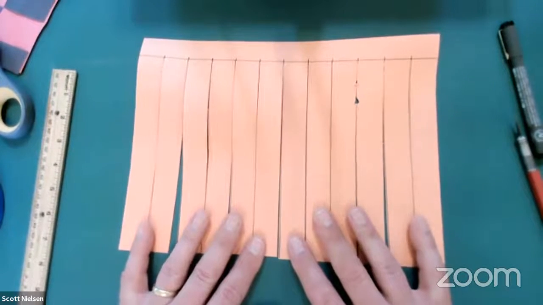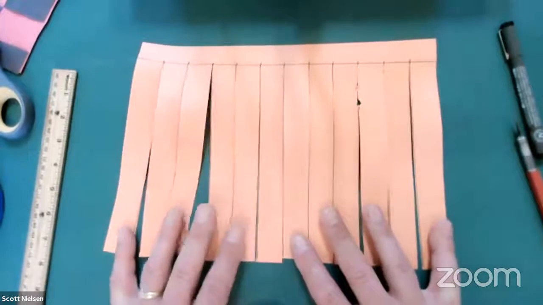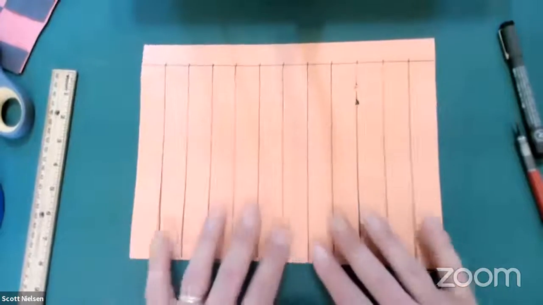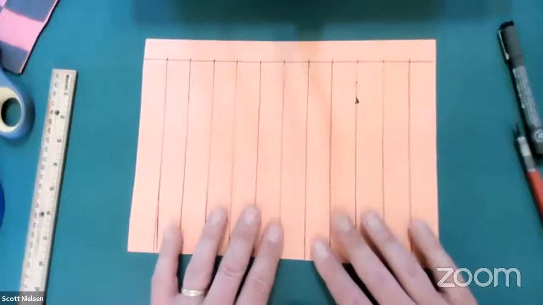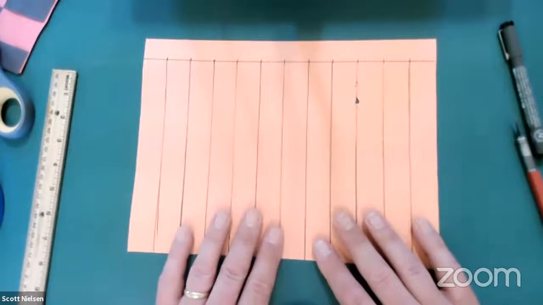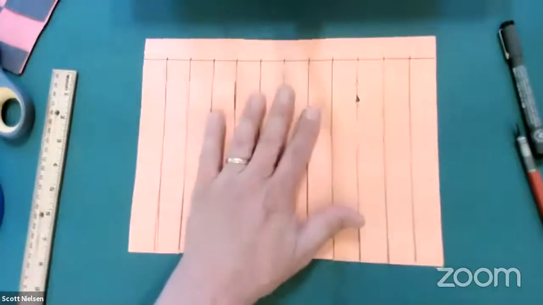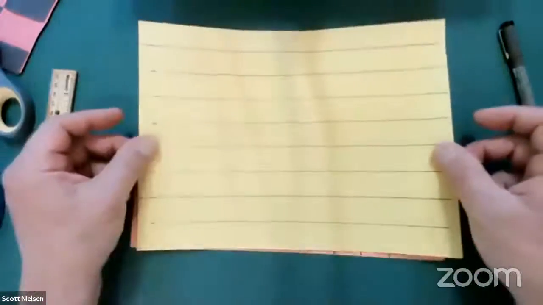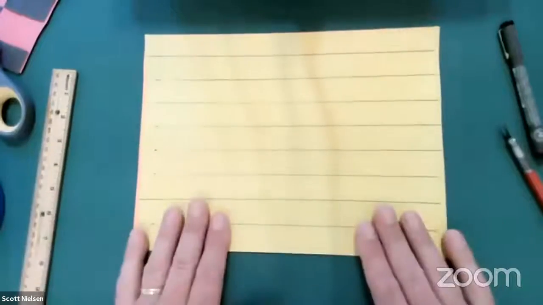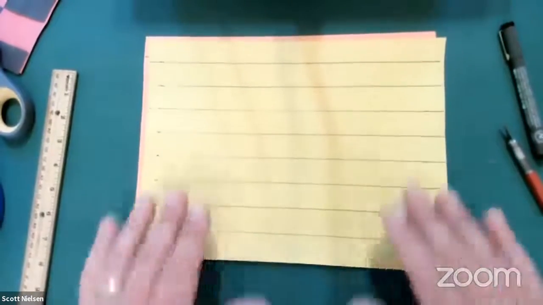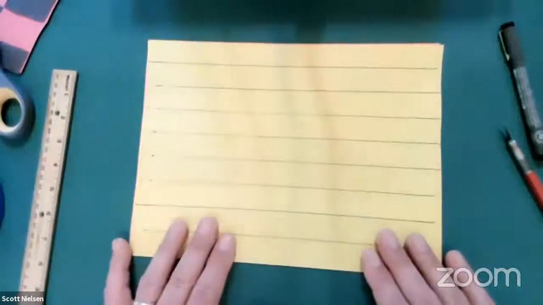All right. How about if somebody in the chat just throws up a comment like, hey, okay, we're ready now. Okay, good. I got a couple people who have said they are ready. Now, the next thing we want to do is we have our warp made now. Now we need to take another piece of paper, and this is going to be our weave.